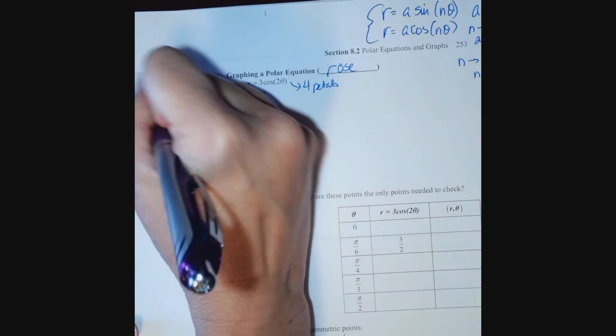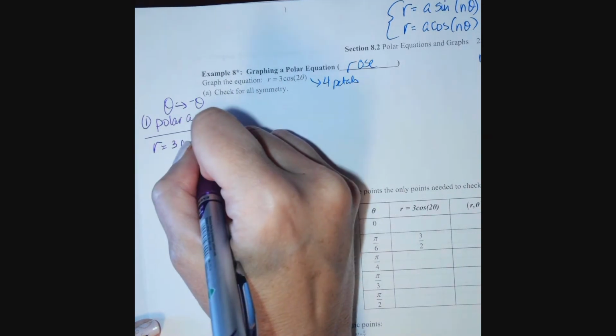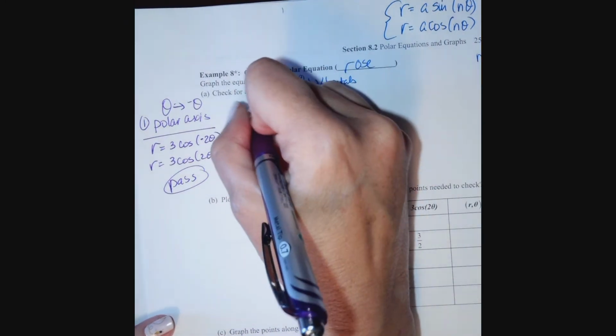Polar axis symmetry, our x-axis symmetry, where we replace theta with negative theta. This would give me r equals 3 cosine of negative 2 theta, and cosine is an even function. So, yes, we have a pass. We got what we started with, so we know we have x-axis symmetry.